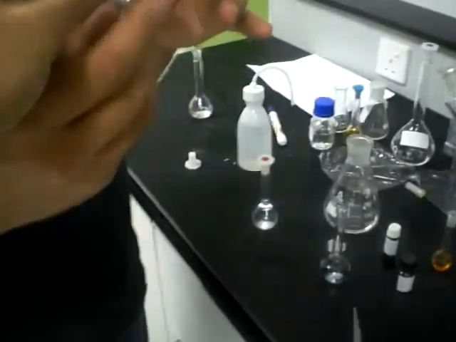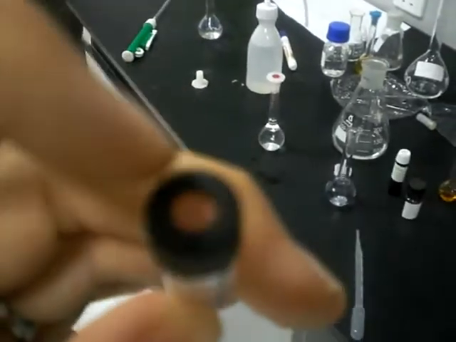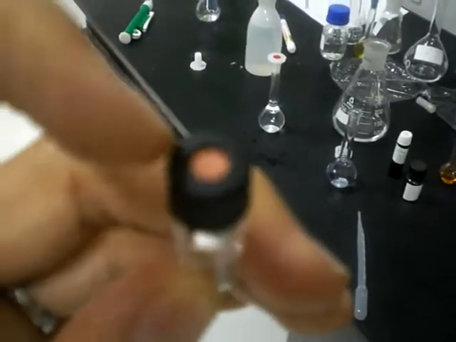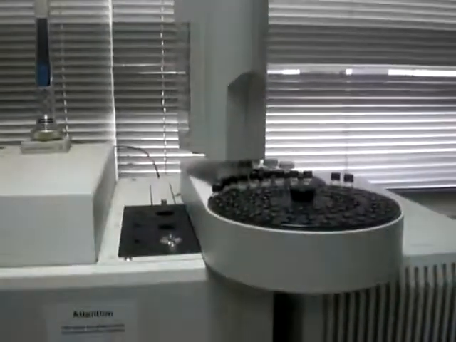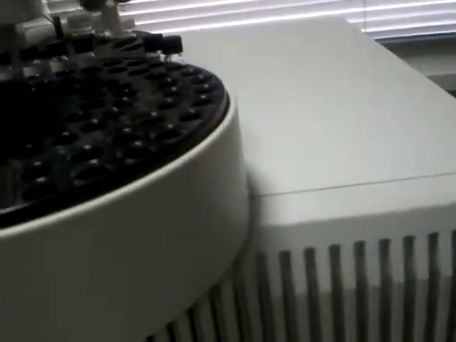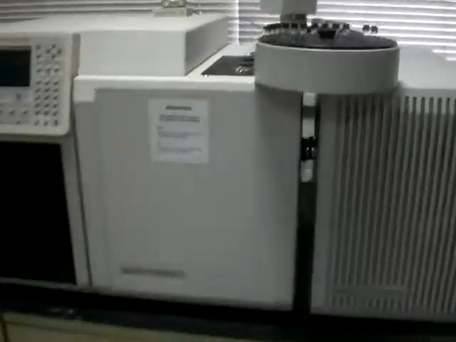As you see here, we have a rubber on this cap. This rubber is an auto-sealing rubber, and it allows the syringe of the GC to penetrate it. Here we have the GC, and we add our sample here in this tray. And now we will run the instrument.